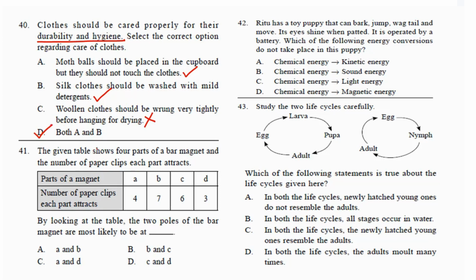Question number 41. The given table shows 4 parts of a bar magnet and the number of paper clips each part attracts. So part A attracts 4, part B attracts 7 paper clips, part C attracts 6, and part D attracts 3. So by looking at the table, the 2 poles of the bar magnet are most likely to be at.